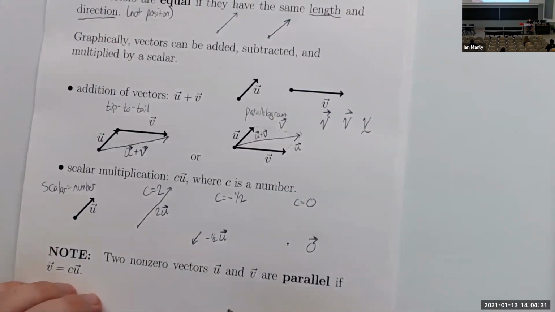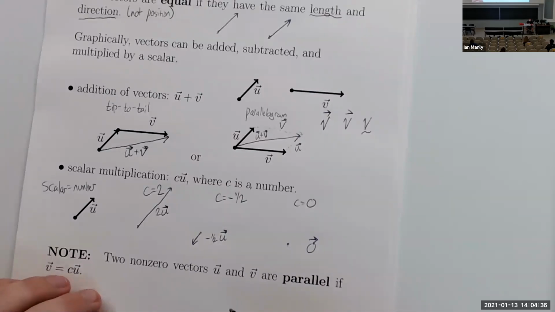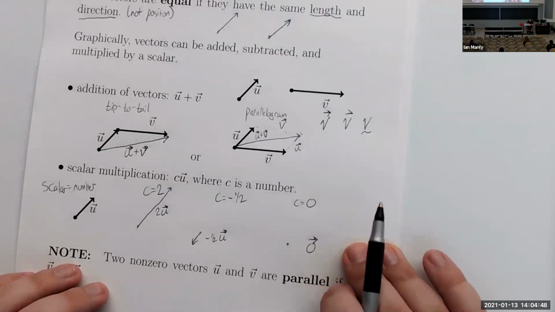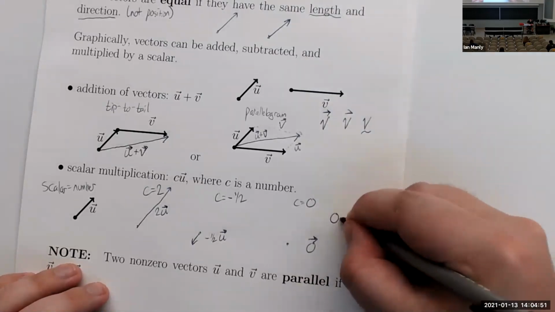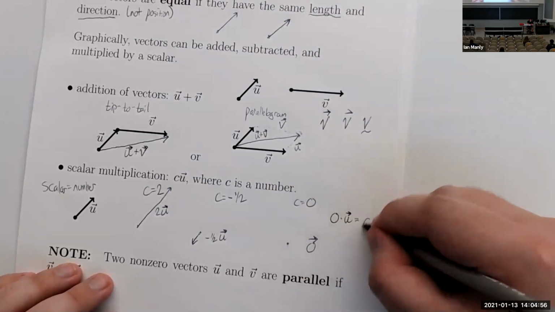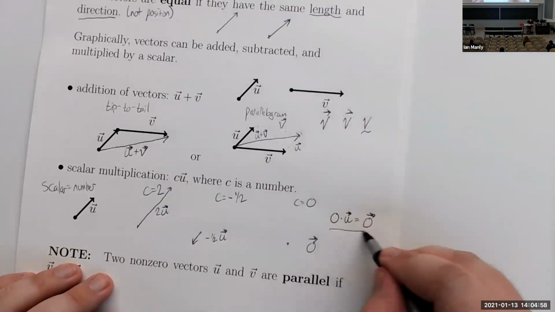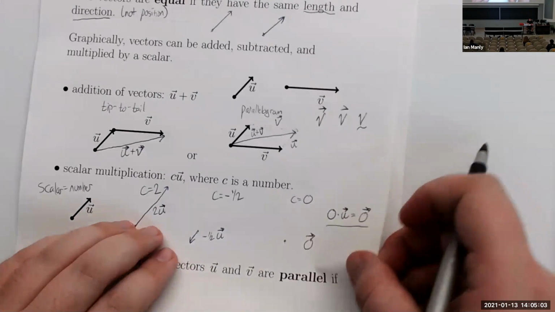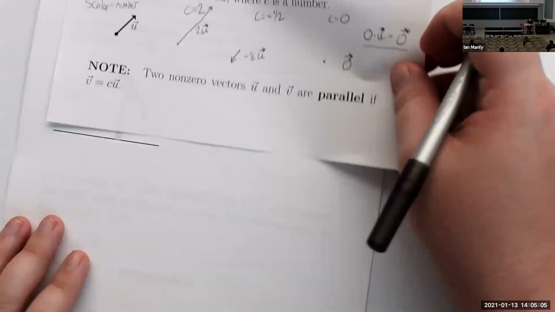What is the difference between a vector of 0 magnitude and a point? I'm going to get to the difference between points and vectors in general in a little bit, and that will include the 0 vector. Does the 0 vector lose its letter? One way to think of this is if we have 0 times u, then 0 times u will be the 0 vector, and then we write it like this. This is technically what's going on here. All right, great. So let's move on to the next page here.